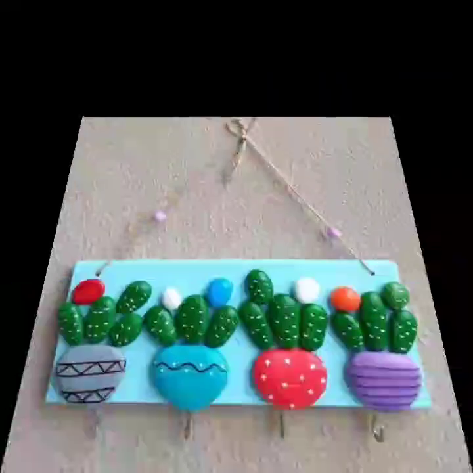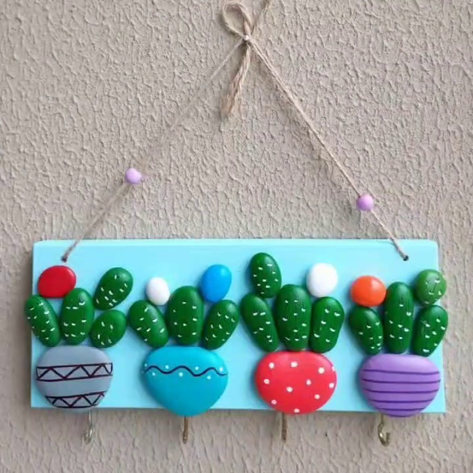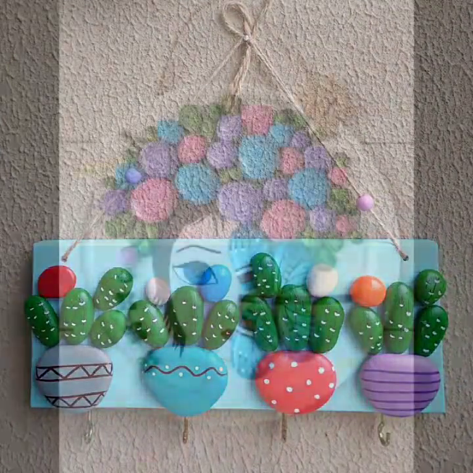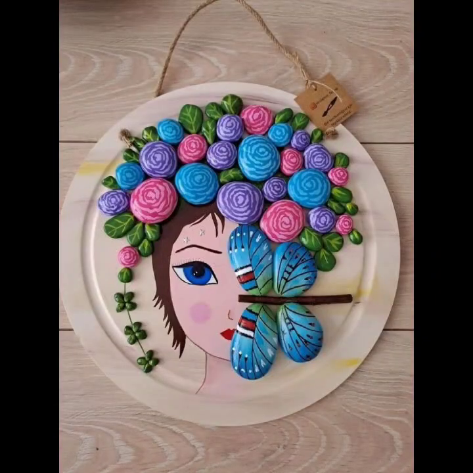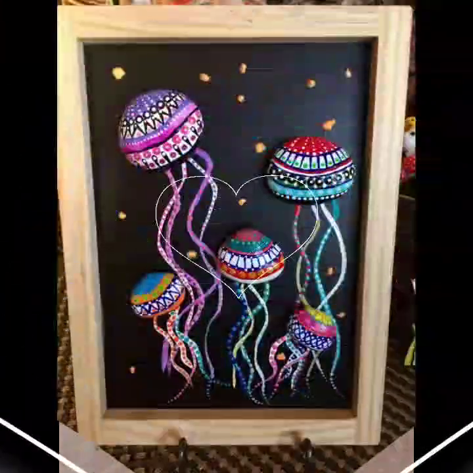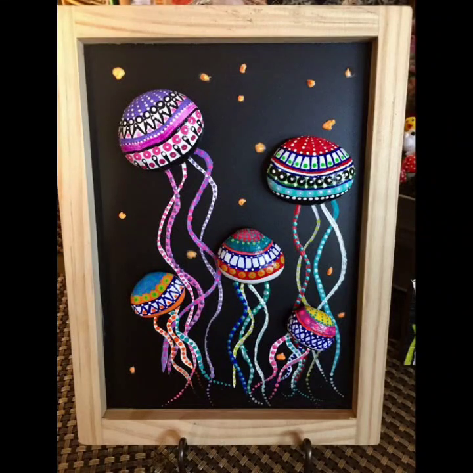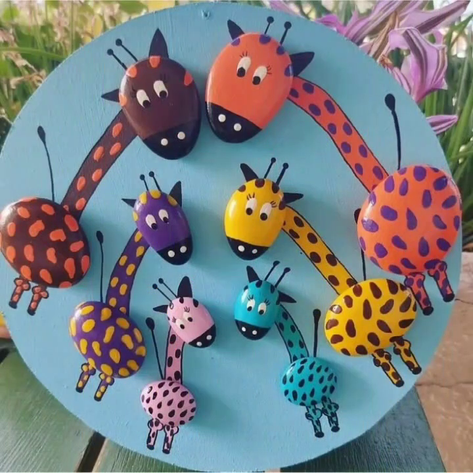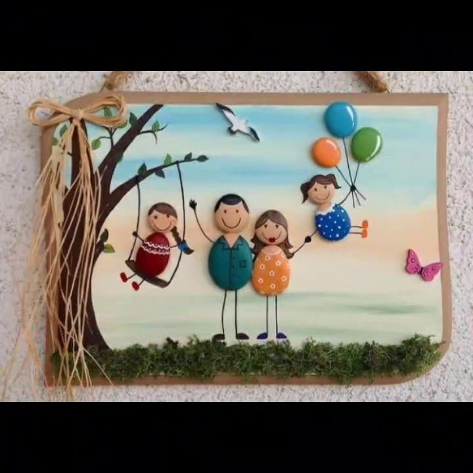Second, creative story stones. Paint small pictures on different stones, like the sun, a tree, a house, or animals. Children can use these stones to create their own story. It's not only fun but also educational.